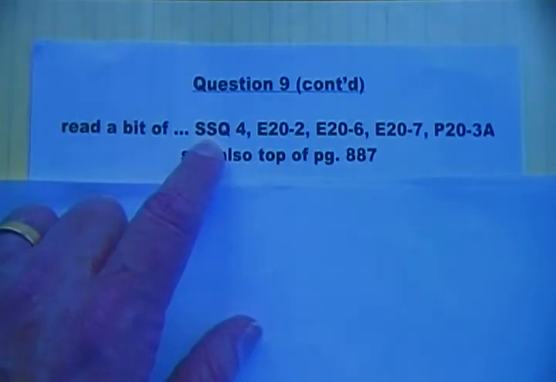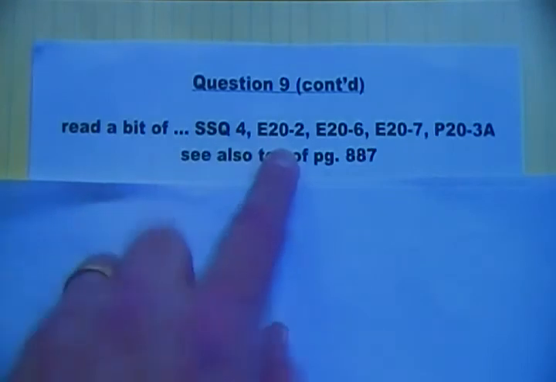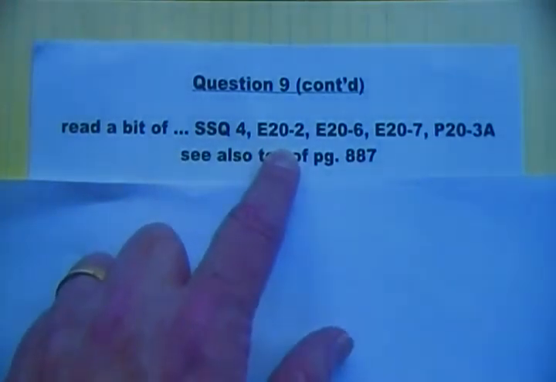If we turned in the book and just read a little bit of self-study question 4, I think that might be the one we did, I'm not sure. It was about source documents. 20-2, I did it to review on Saturday. This is about the third or fourth time I've mentioned it. If you look at that now, it talks about materials requisitions and time tickets.